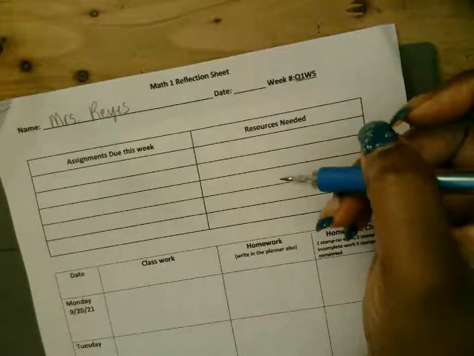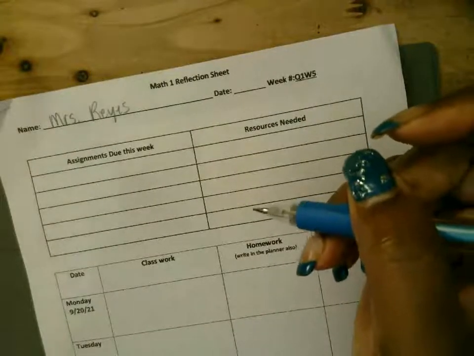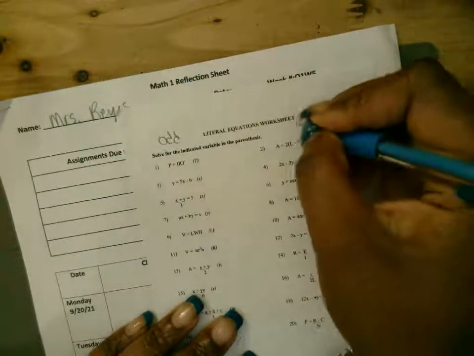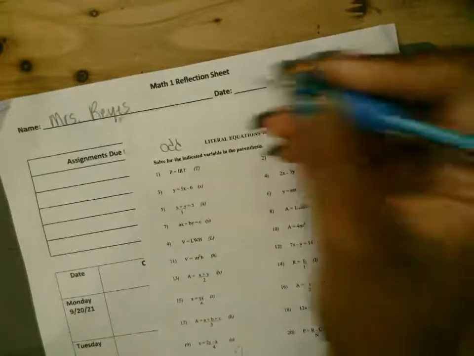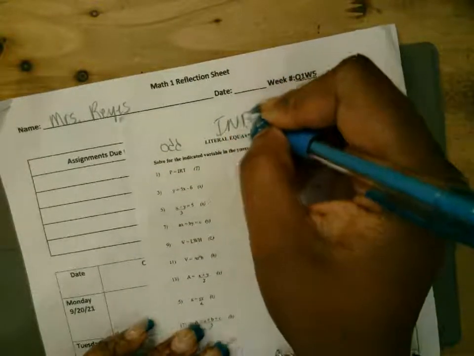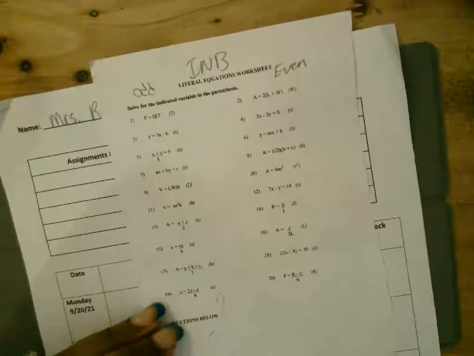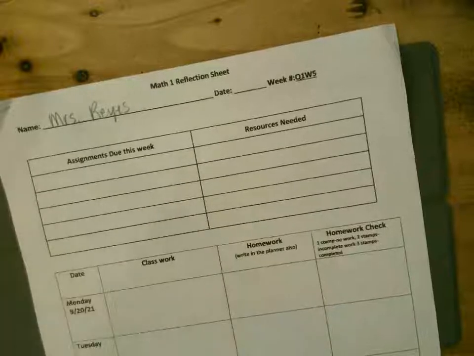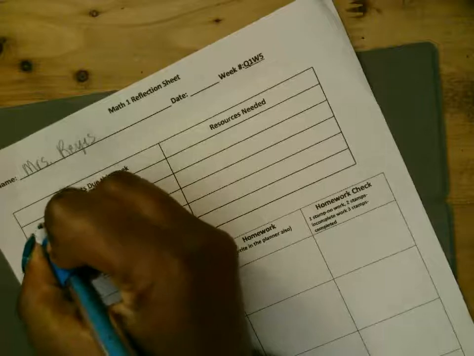Okay. All right, and that's literal equations. It's like a little half sheet. And if you can't find it, no worries. I'll be writing these out anyway, because you're going to do the odd today and the even tomorrow. We're going to put this in our interactive notebook. I haven't decided whether or not we're going to submit this online, so for right now, we're going to put this in our interactive notebook.